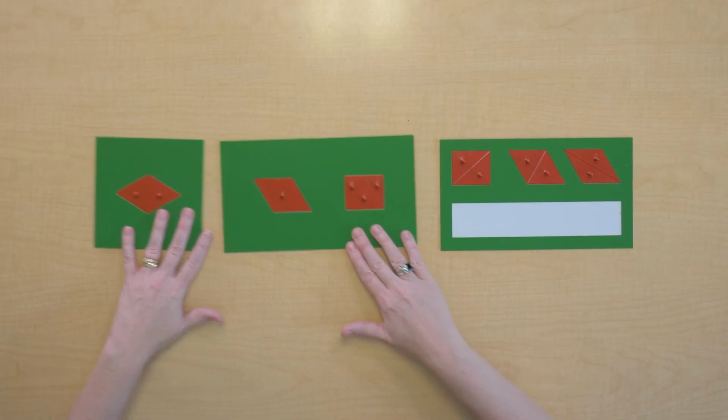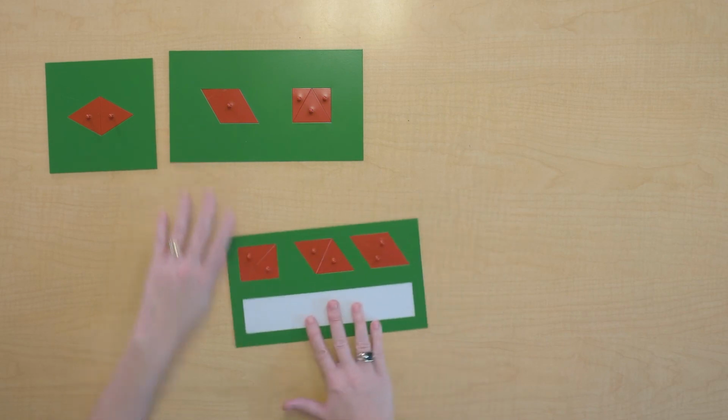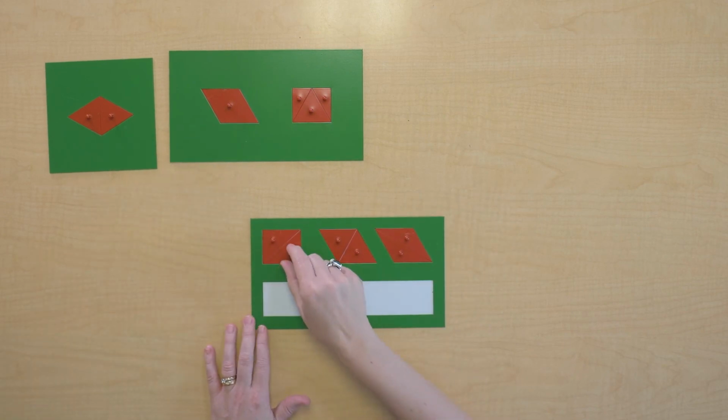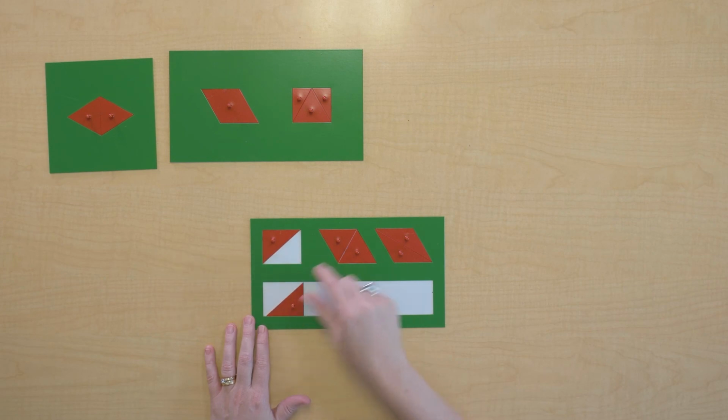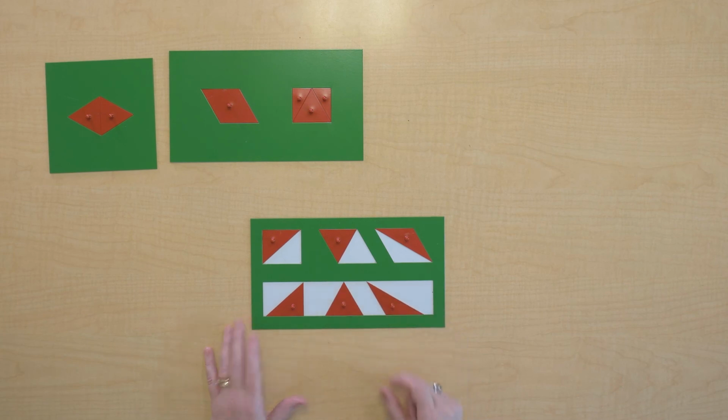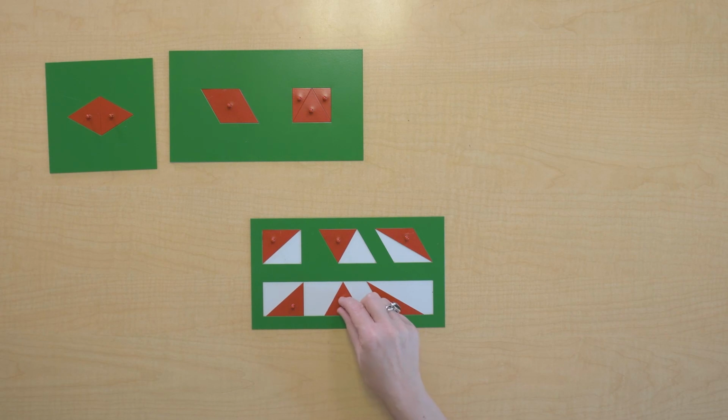Now, here's something else interesting to look at, just with these. I noticed that each of these is made up of triangles. And they're each half of that whole rhombus. And I can see that they each have the same base and the same height. Therefore, these triangles are also equivalent if they have the same base and the same height.